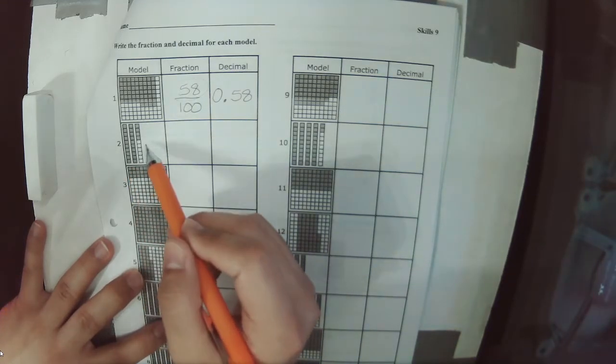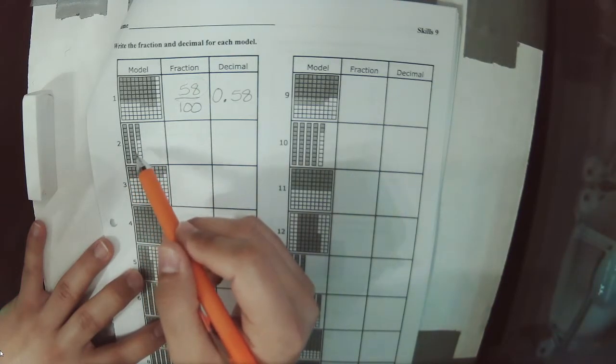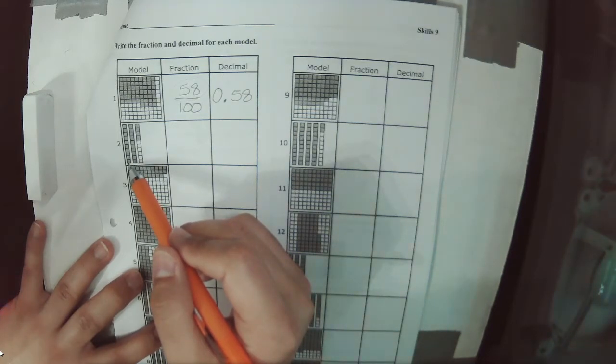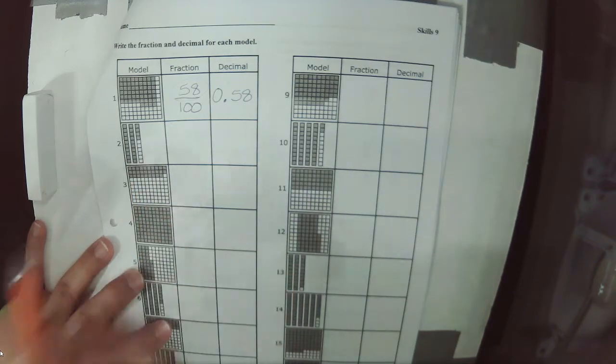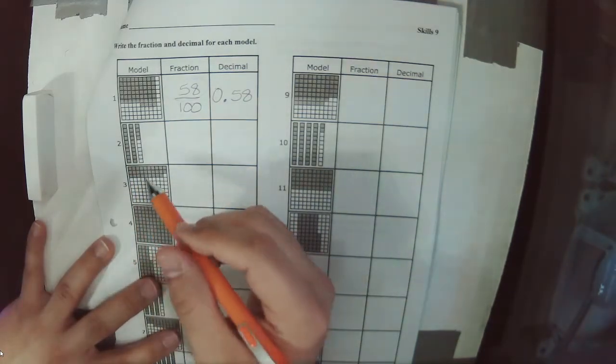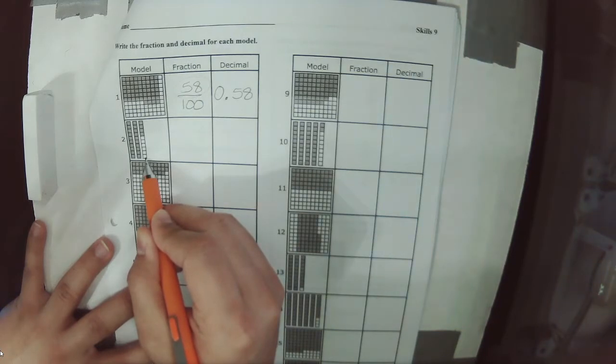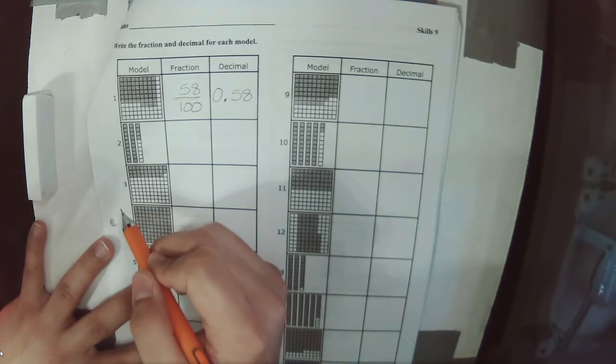Ezekiel, how many models did they color in all the way? No blanks, there's no white space left. Not the boxes all together, Ezekiel. How many models are there? 3.